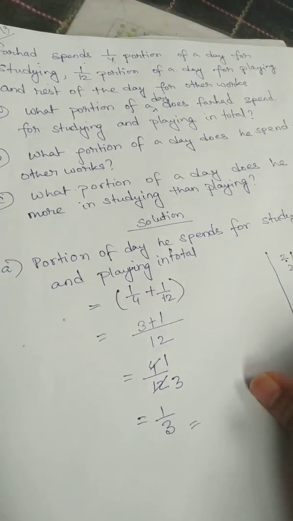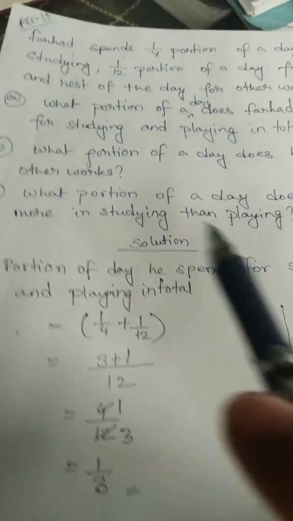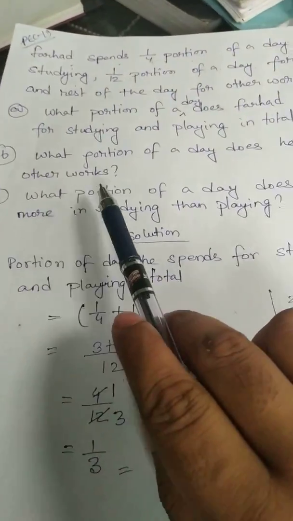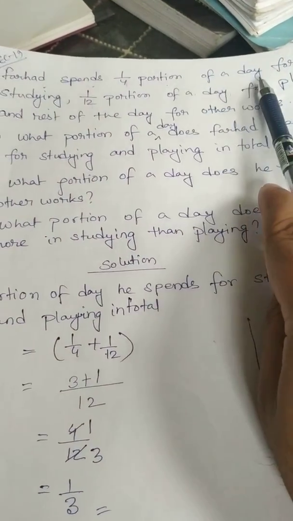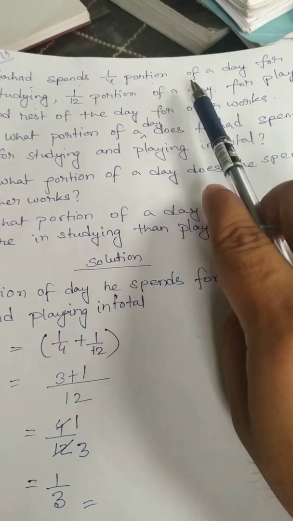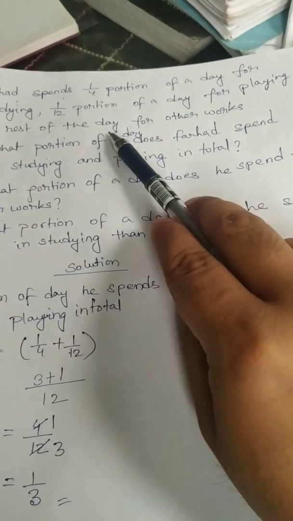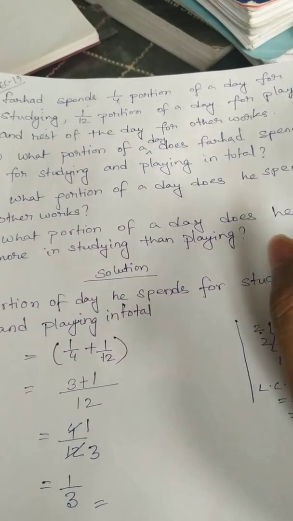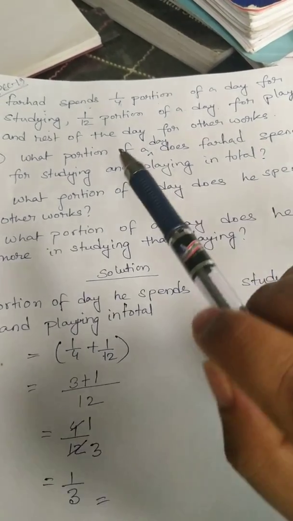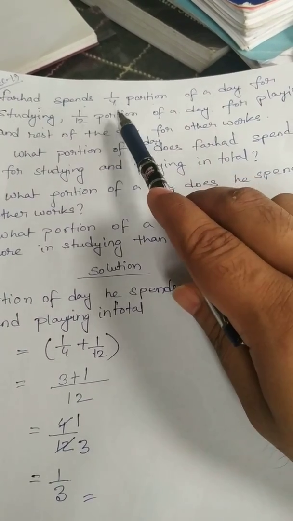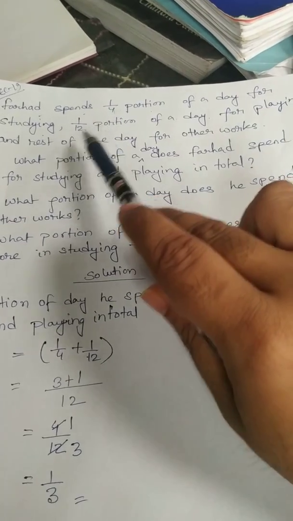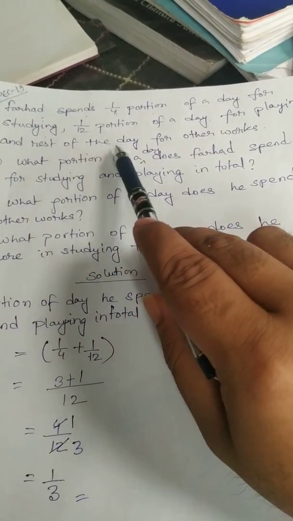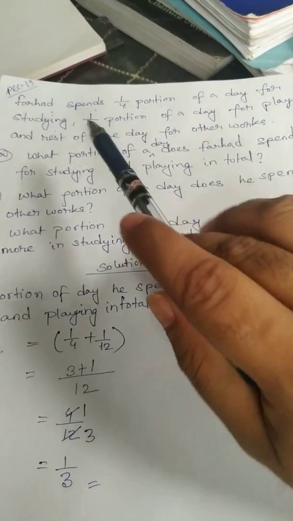Alright, next part. So our next question is, what portion of a day does he spend for other works? Okay, so you can see over here it's written 1 by 4 portion of a day for studying, 1 by 12 portion of a day for playing, and the rest of the day for other works. Now how long is a day? It's 1 day, right? So if from 1 we subtract both this 1 by 4 portion of studying, 1 by 12 portion for playing, we can find out the portion he spent for other works. Do you get my point?